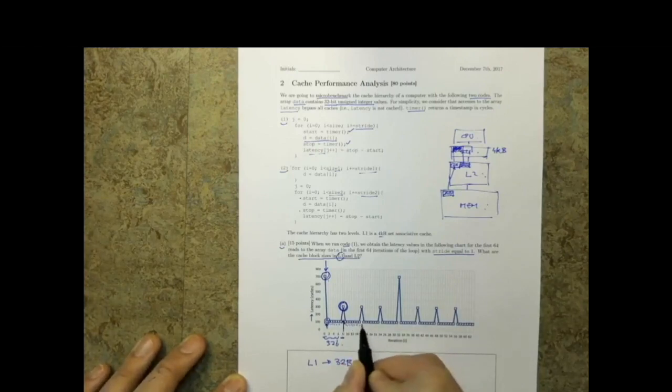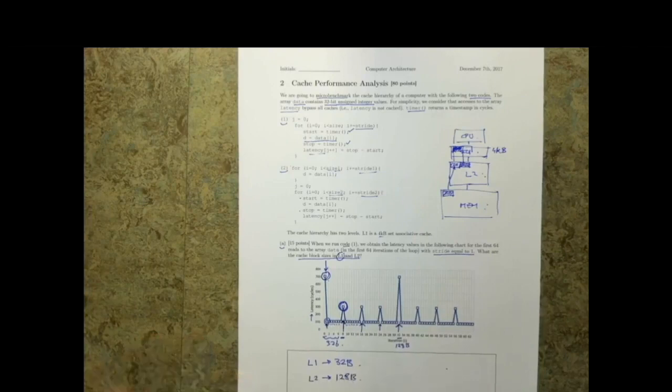And then we again have an L1 miss and L2 hit. We have another L2 hit here, and here again we have a miss in access number 32, which is 128 bytes. And that's why we can infer that the L2 cache block size is 128 bytes. Is it clear? Okay.